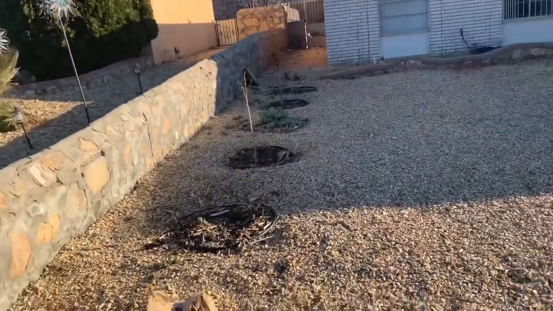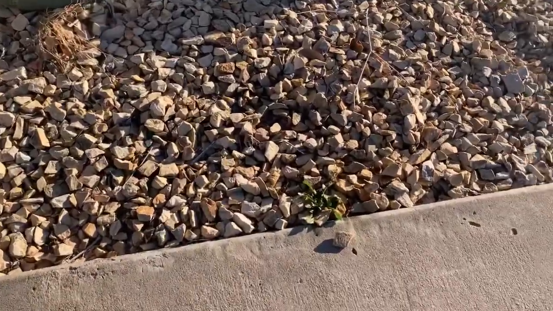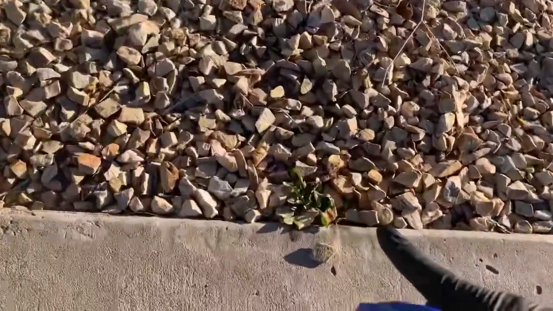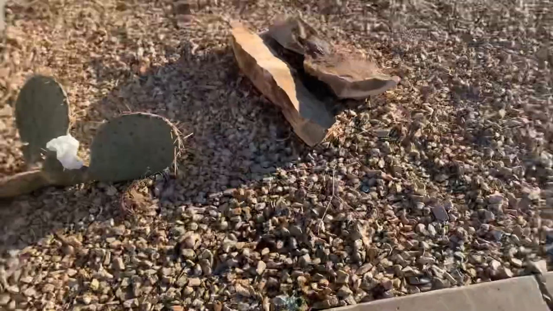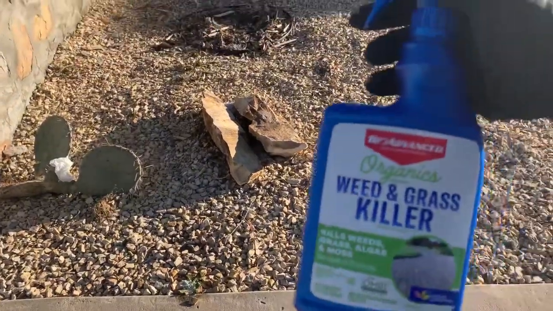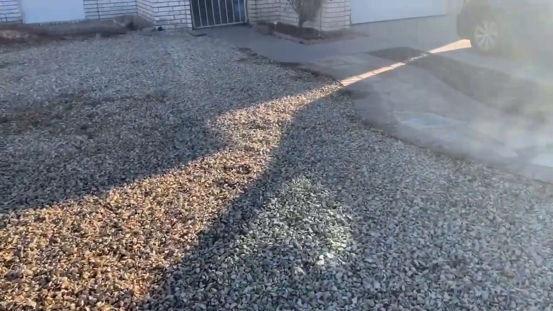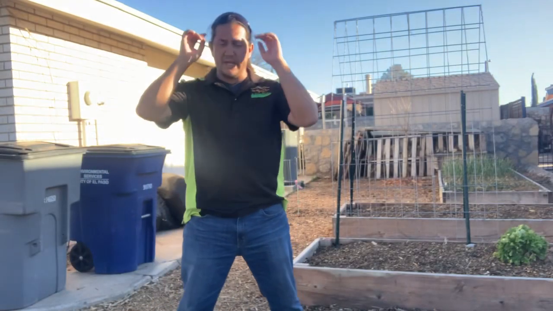All right, guys, so we went ahead and sprayed the left side and the right side along the rock here. What I do want to give you guys a demonstration, we're gonna follow up with this weed right here by the cactus and the rock. This little weed. Okay, see how I soaked it? We're gonna come back and follow up with this weed and see how fast this weed and grass killer works. And we're also gonna monitor the weeds that we sprayed along the pathway here and see how fast that product works.